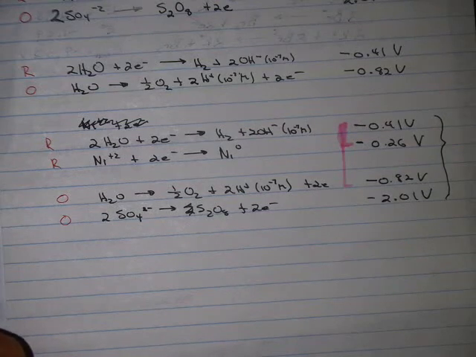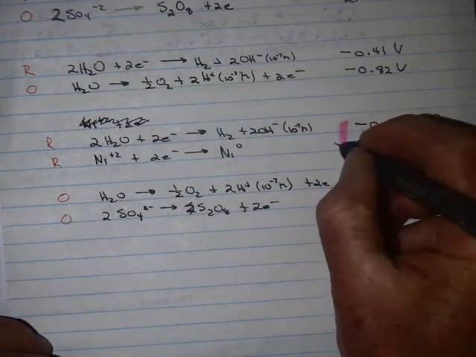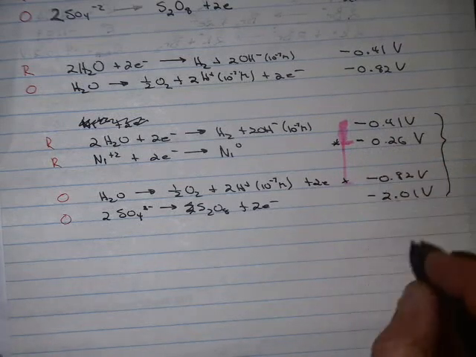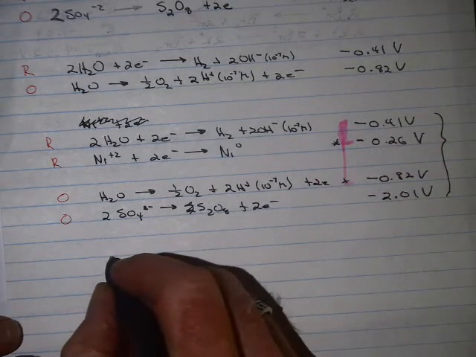So these are the stars of the stars here. So I'm going to rewrite them down here.